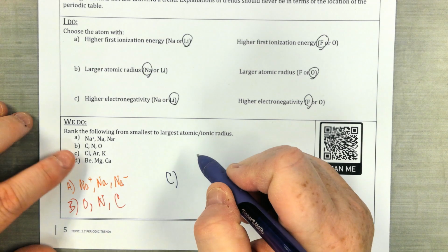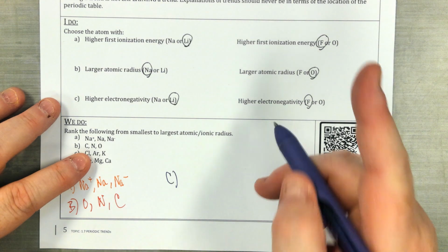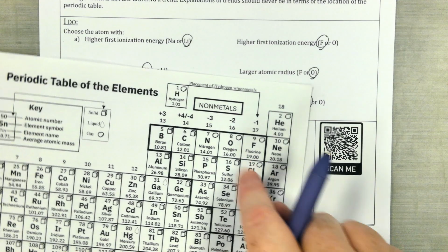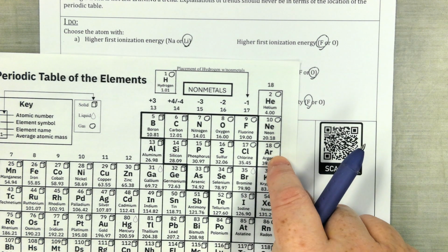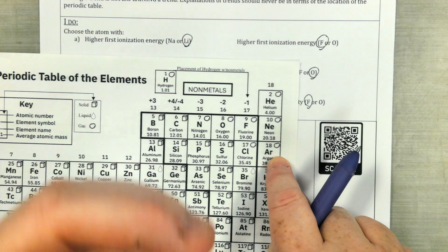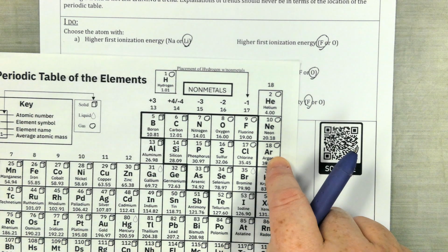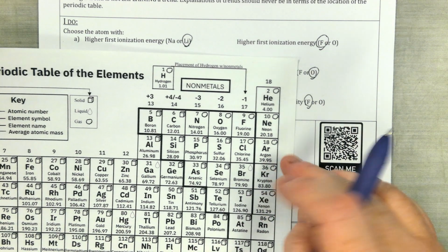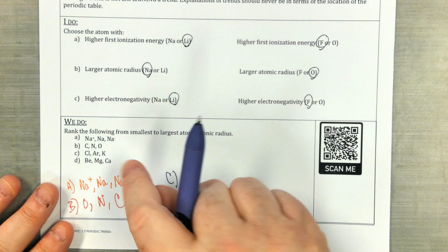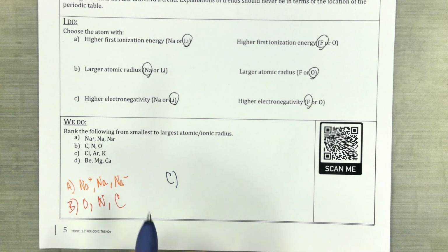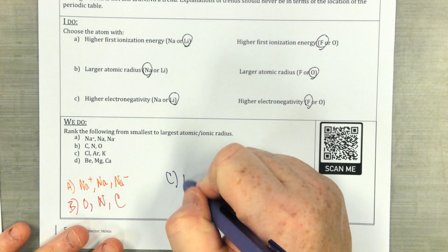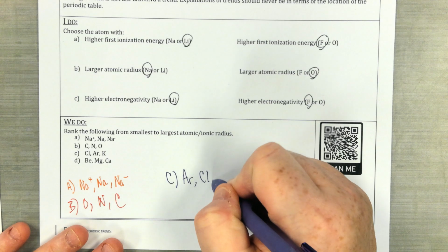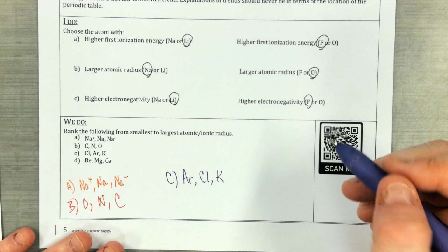Okay. For C, chlorine and argon are in the same period. They're both here in period 3. But again, argon has 18 protons, so it's going to pull harder on those outer valence electrons and be slightly smaller than chlorine. And then potassium is all the way down here in period 4. So that's going to have the largest radius just for the sheer fact that it has another shell. So argon is the smallest, then chlorine, then potassium.